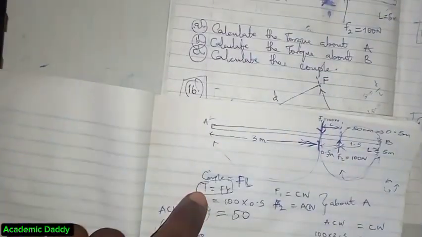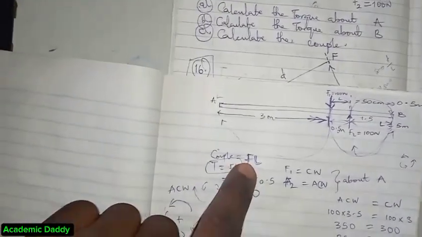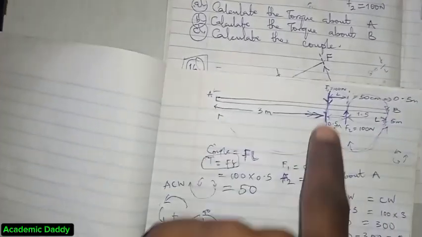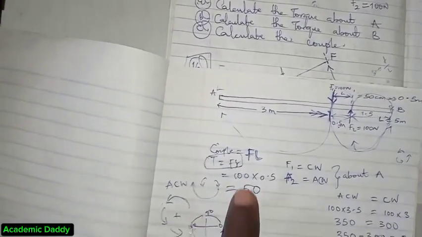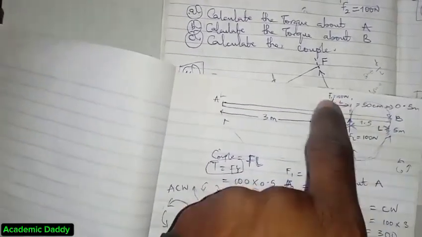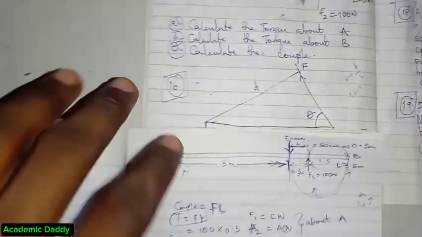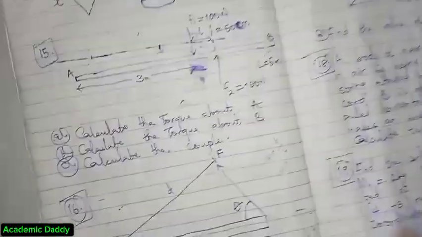Then they say calculate the couple. So that's how you calculate the couple. Couple equals force times length. So 100, that is any of the forces, F1. The couple is going to be 100 times the length, which is 0.5. So we get 50. If you do it for the other one, the same thing. Alright, let's solve this question.